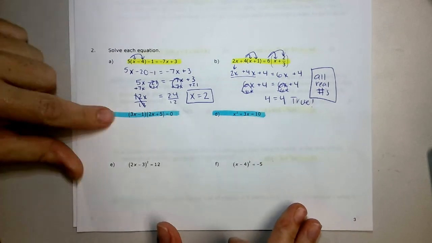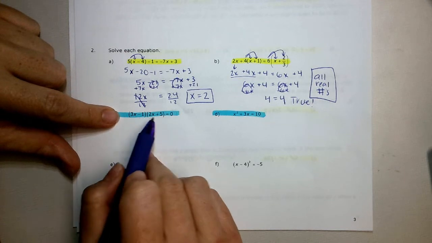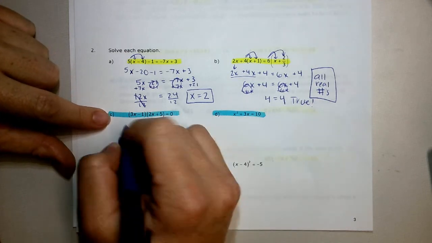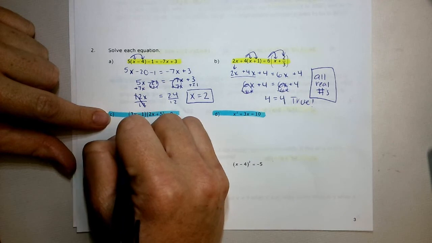C says to solve. Well, I want you to realize the hard part's done for you. It's factored. Do not double distribute it and make your life harder. So you're going to set both factors equal to 0.